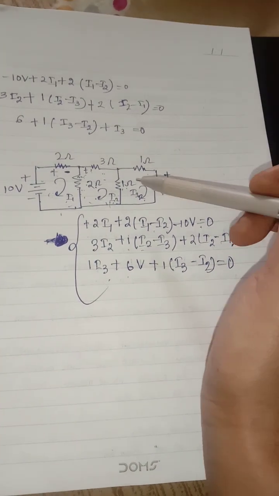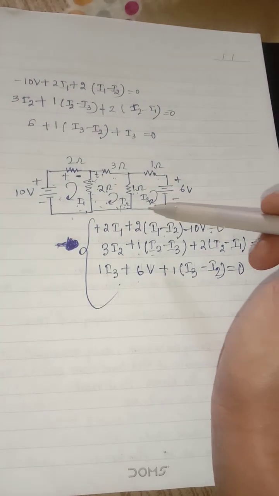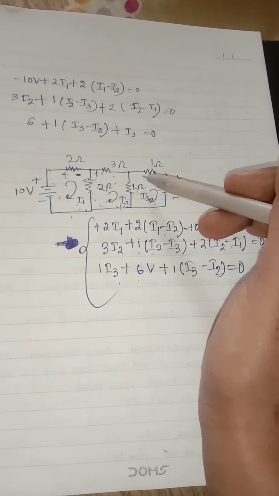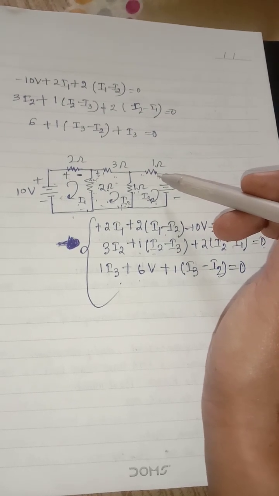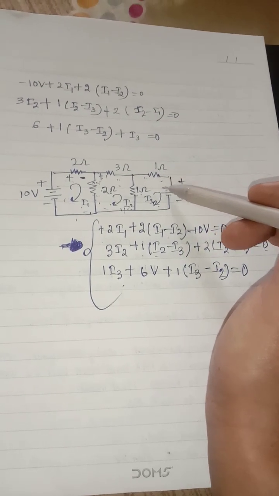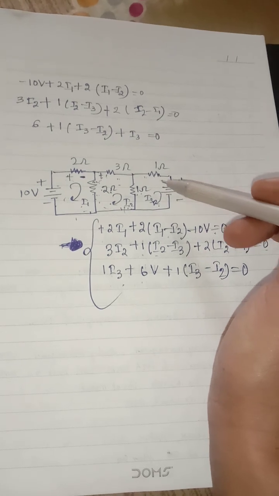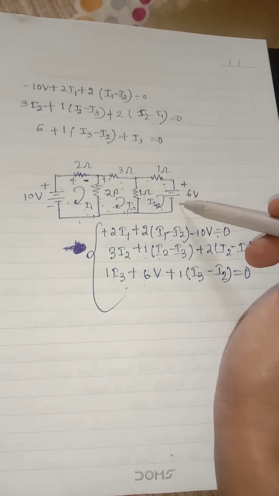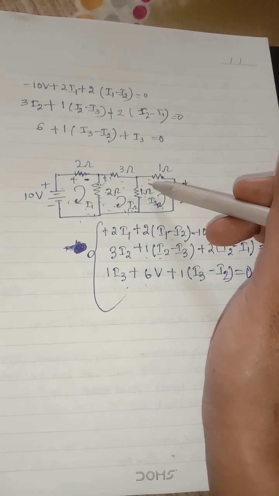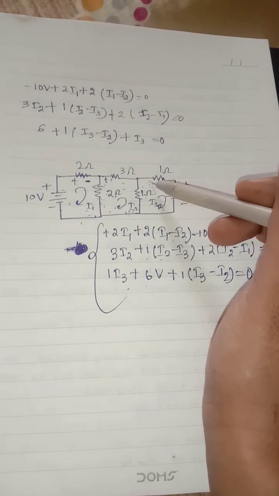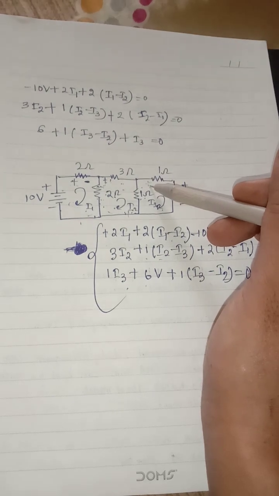Just see, okay. In the same way, in the third loop, we will consider the entering point positive, or else you could take the second terminal. If you are taking the second terminal, then in the whole equation you will consider the second terminal. This will be negative, again this will be negative, again this will be negative. As we are considering the first terminal, the entering terminal, here we are considering positive.